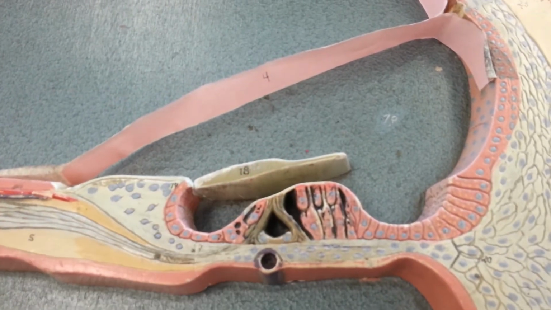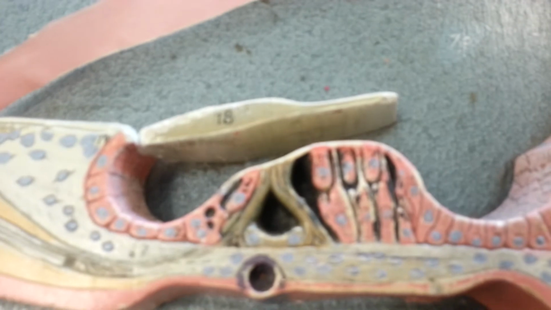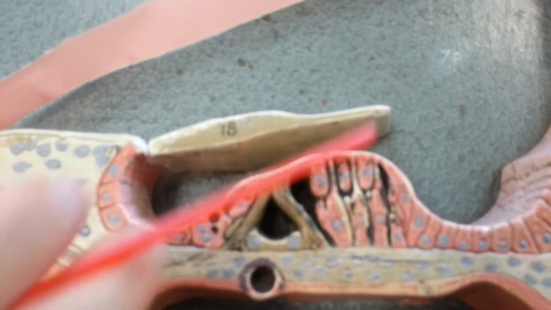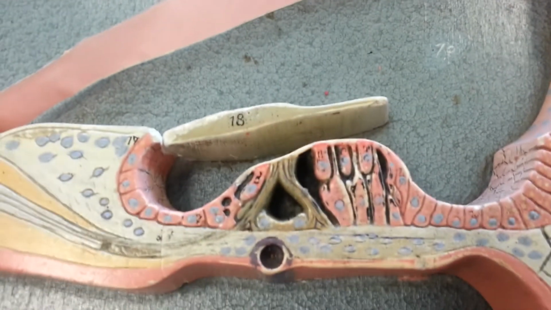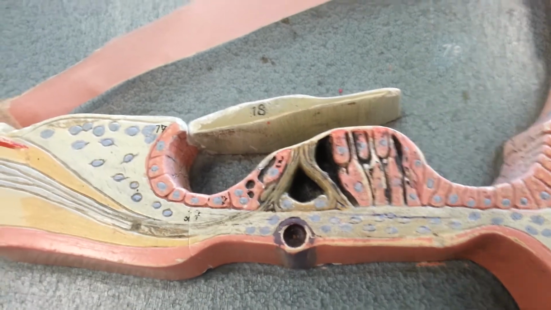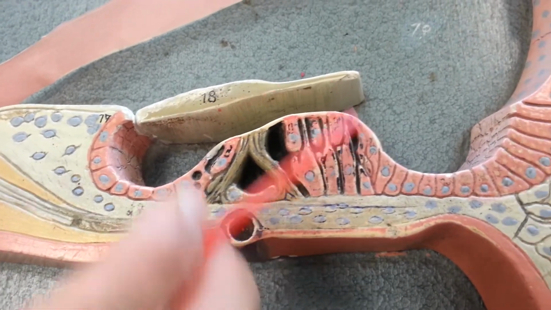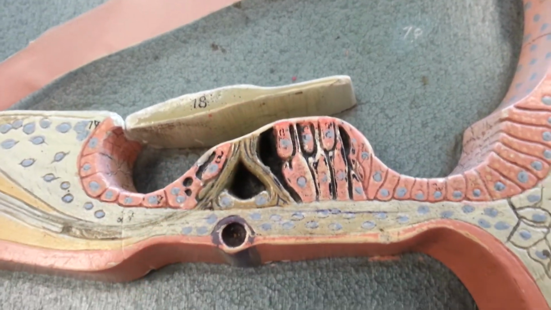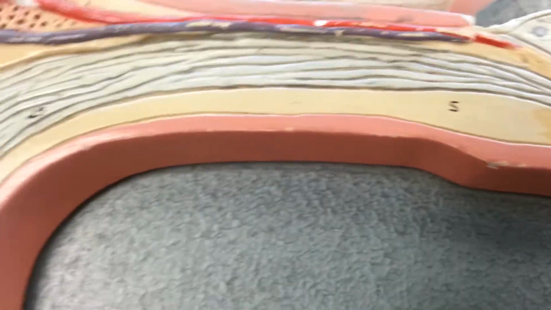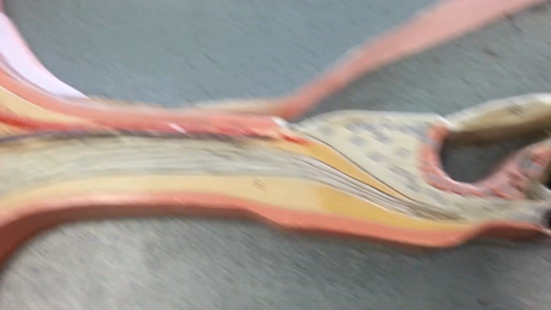This is your tectorial membrane. And then you have the hair cells, if they were there. And then your organ of Corti, which is the ladybug-like structure. And you can also get your cochlear nerve here.